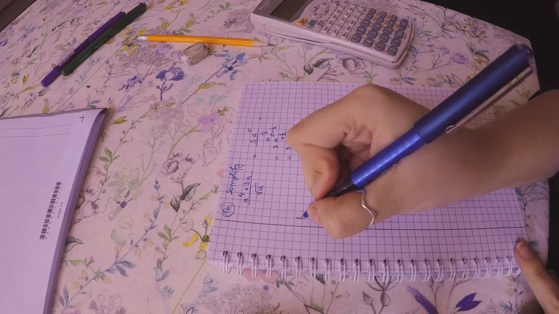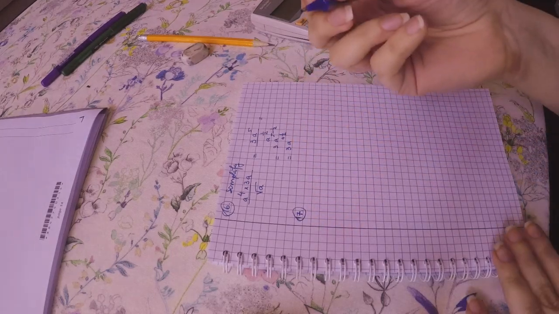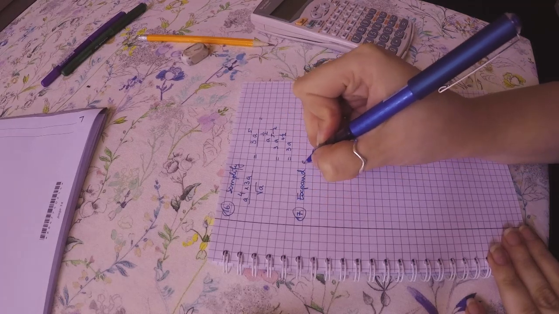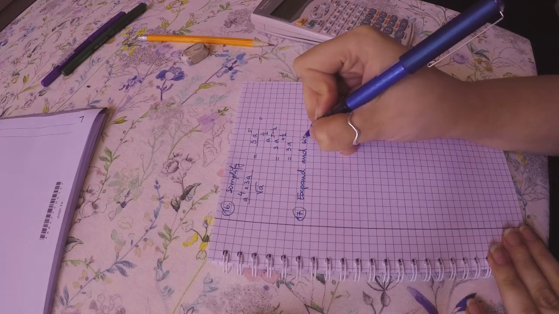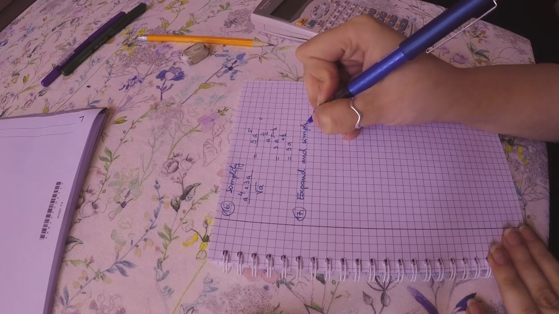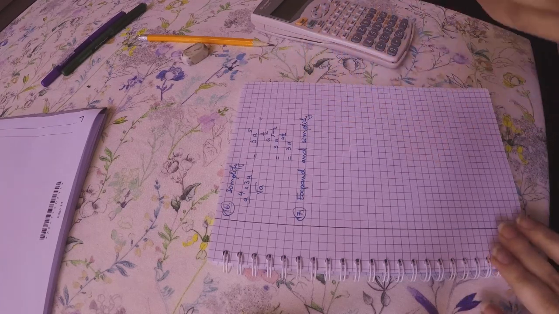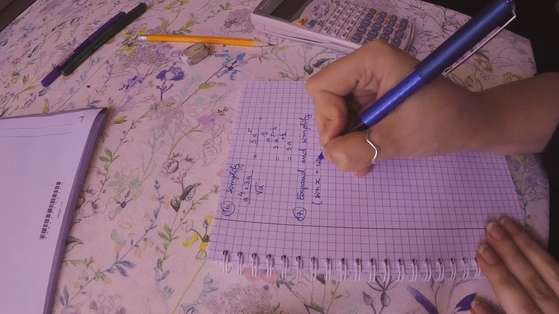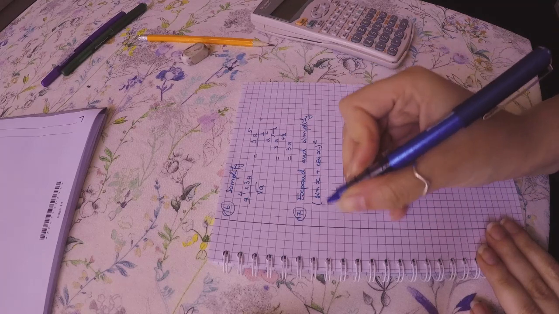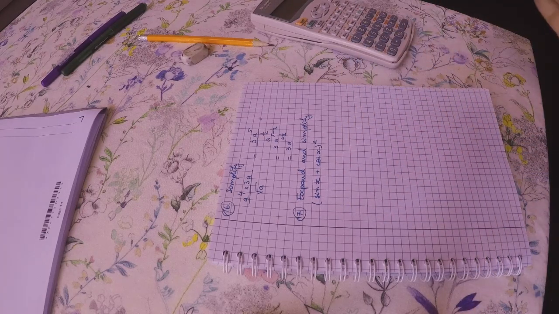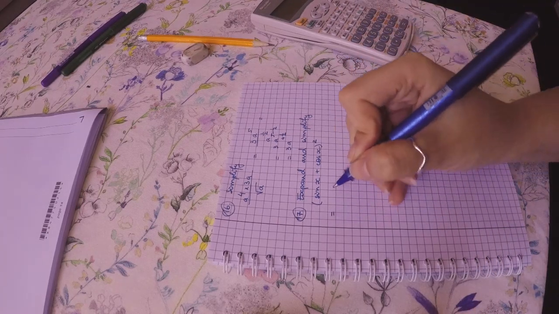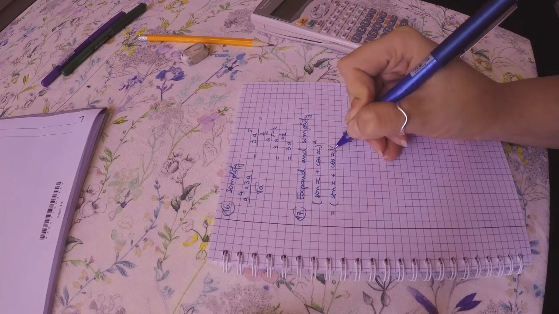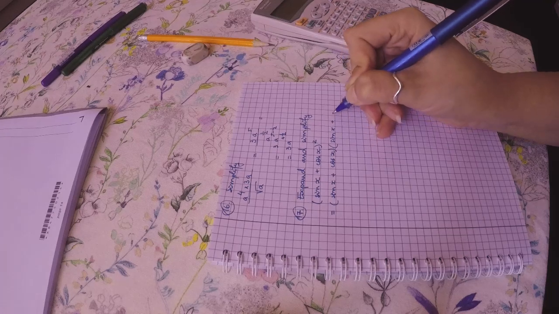Okay, expand and simplify. Expand and simplify sounds like brackets, and they do have brackets, but the brackets they have are not hard. So (sine x plus cosine x) squared. So I have 2 brackets basically. I can do it faster than this, but I just want to show everything.